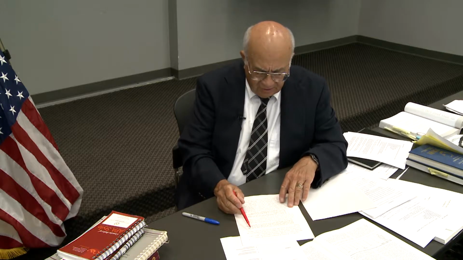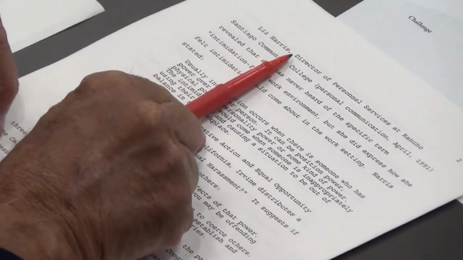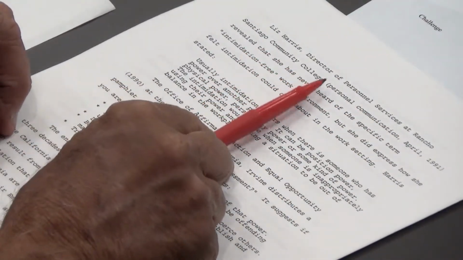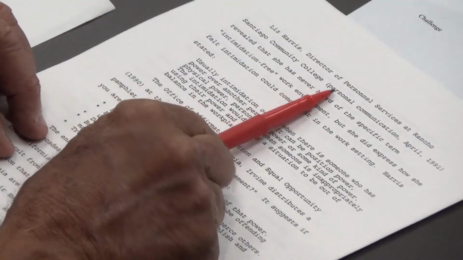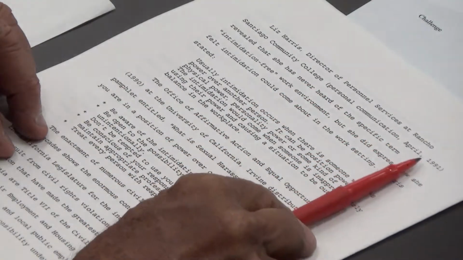Here again, she's now stating that Harris, she did a personal interview with Harris. So let's go back here. Liz Harris, Director of Personnel Services at Rancho Santiago Community College. Notice that she goes in parentheses: personal communications, April 1991, close parentheses.